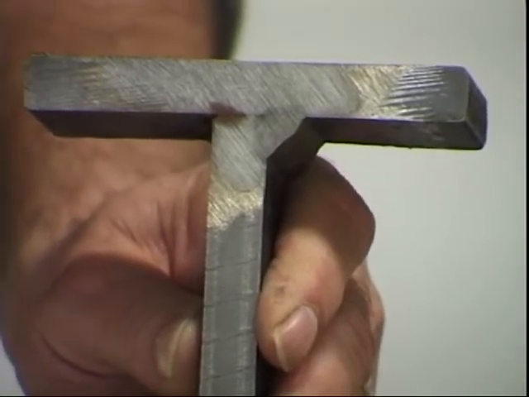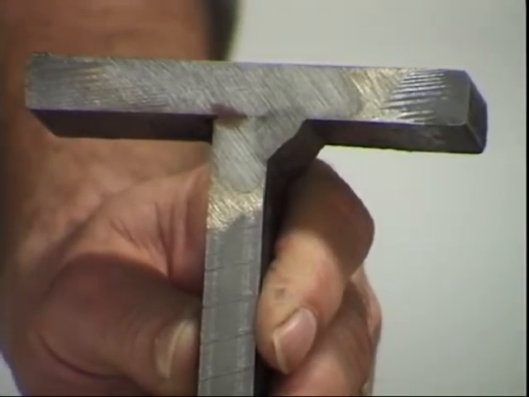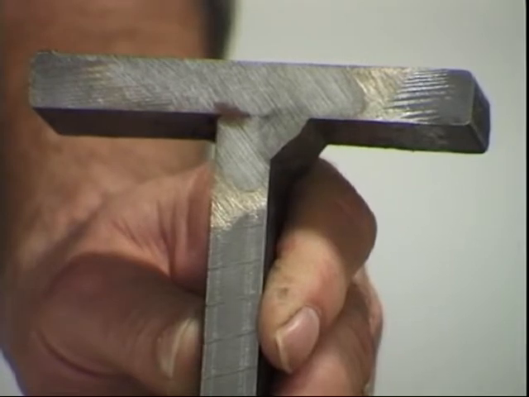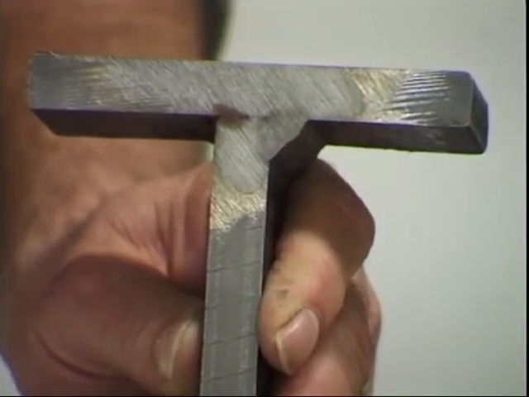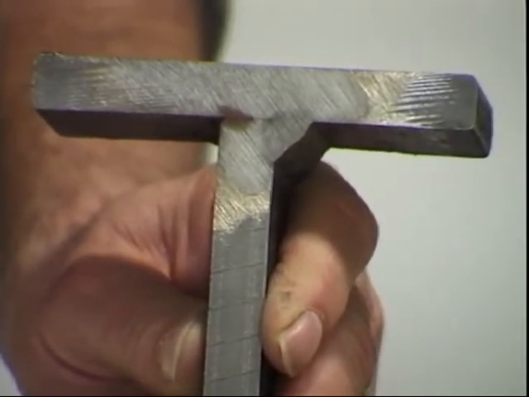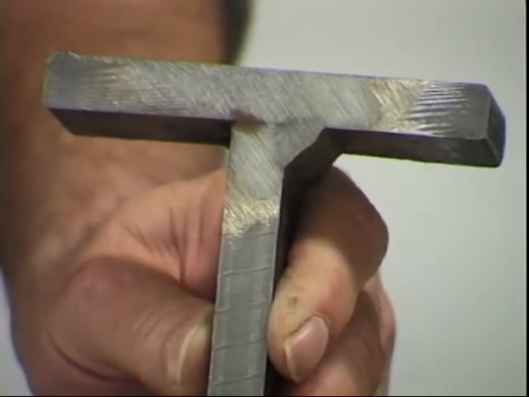I use this in my inspection class, and I pass it around with a magnifying glass, and I let all the students look at it. I know it's probably impossible for you to see it sitting out there, but nevertheless, that is a delamination.